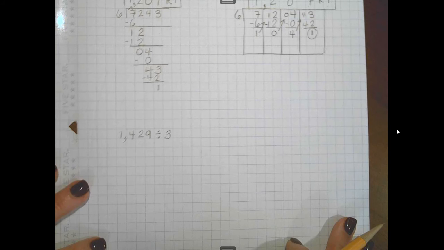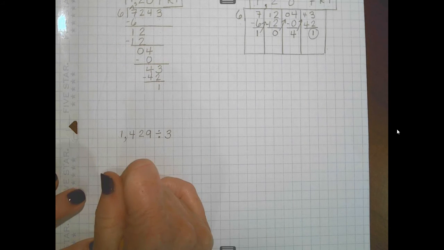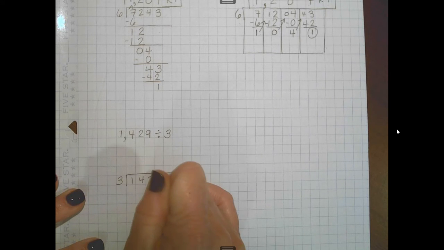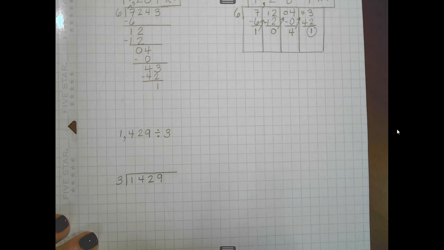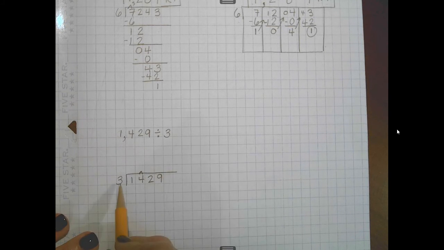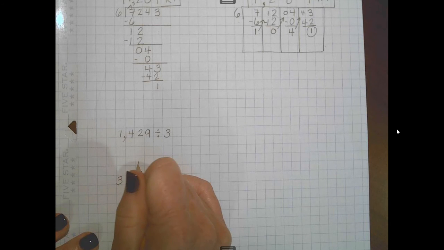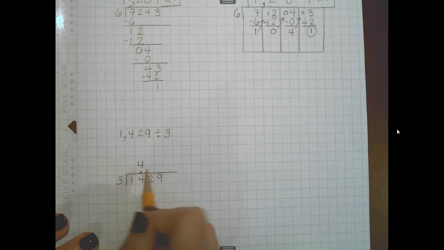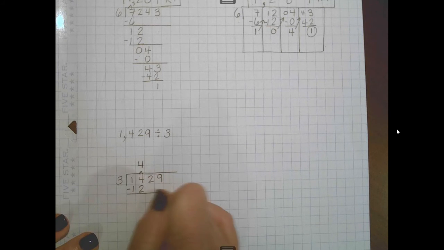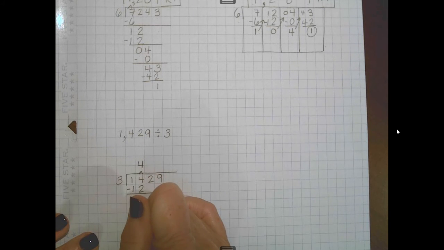So again, let's start with the standard or traditional algorithm. We are dividing 1,429 by 3. Now I know that 3 will not divide into 1. Remember I said I like to use that little caret marker? There it is, because I'm going to divide 3 into 14. 3 into 14 will go 4 times. I can make 4 groups of 3. That would give me 12. When I subtract, I get 2.